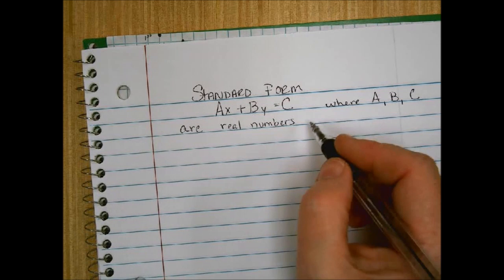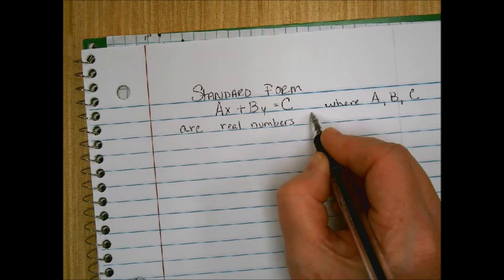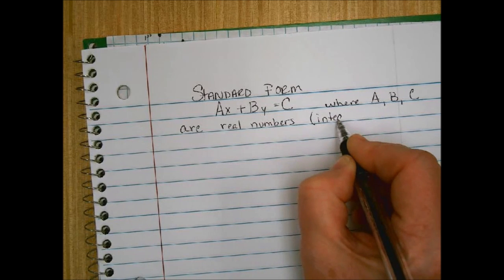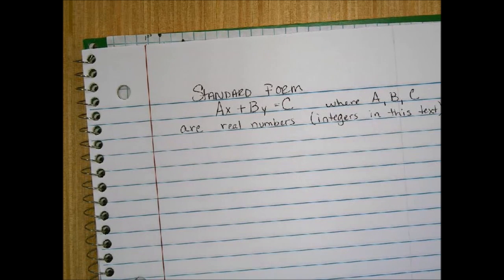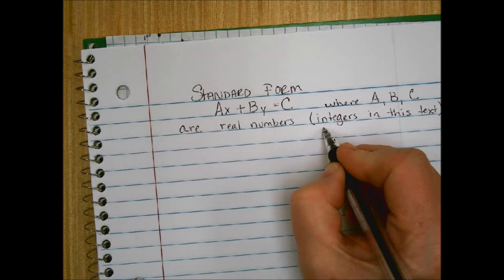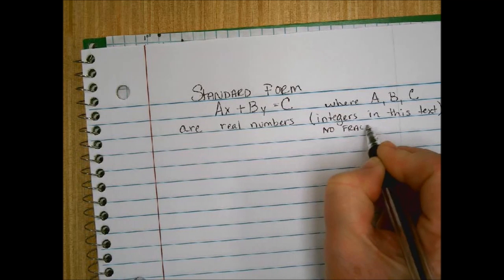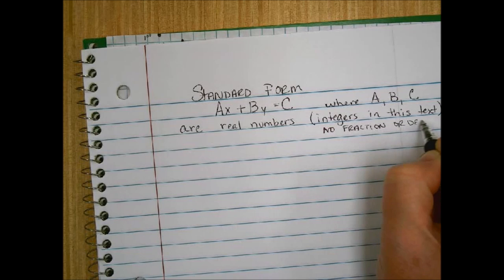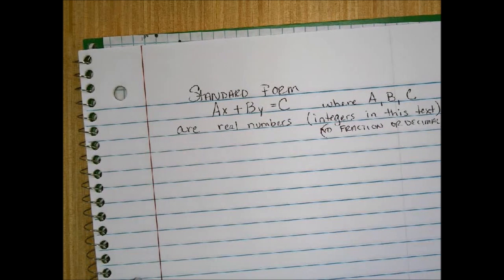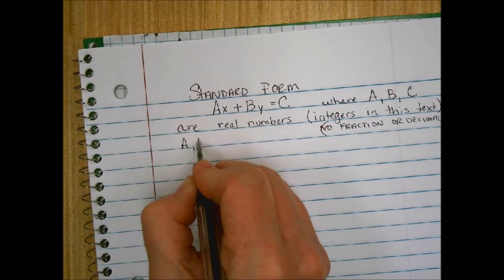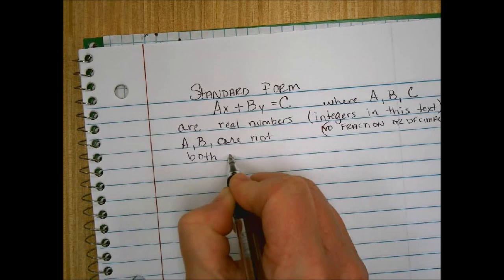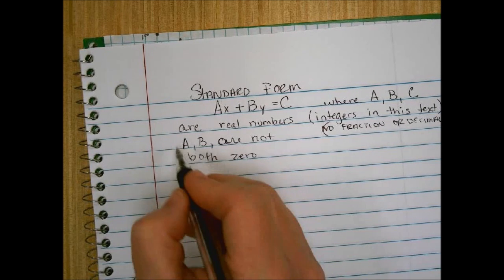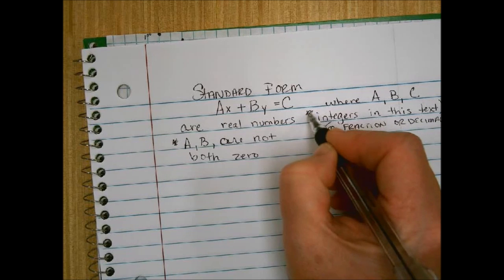Okay? They're actually integers in this text. In this textbook, they have to be integers. What is an integer? That means there won't be any fractions or decimals, okay? And A and B are not both 0 at the very same time. One can be 0, and then the other one can be 0, but not at the same time.